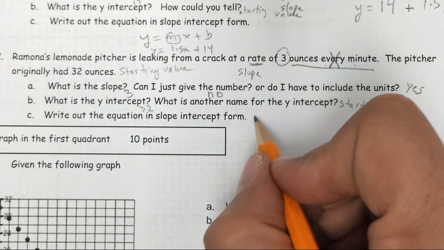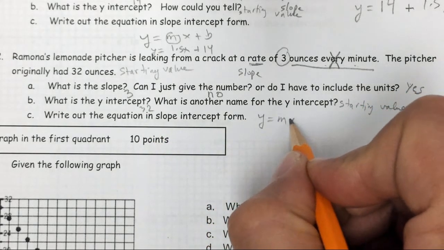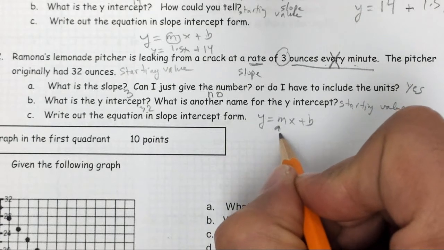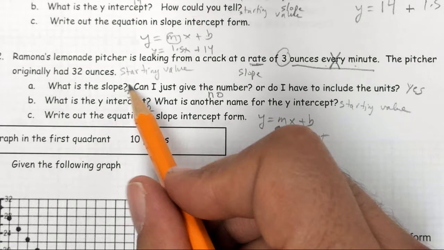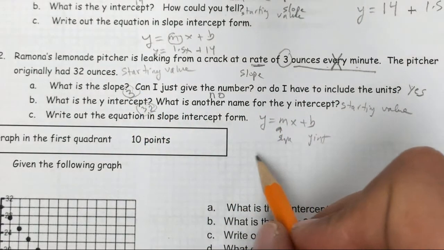Write out an equation. Again, we have y equals mx plus b. This is your slope. This is your y-intercept. We have a slope. We have our y-intercept. So let's go ahead and start working with it.